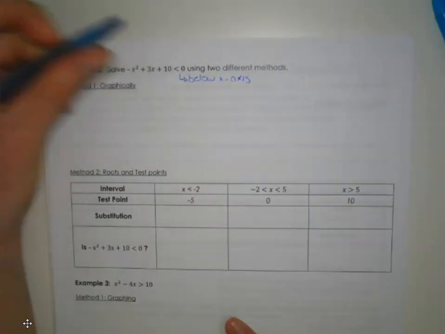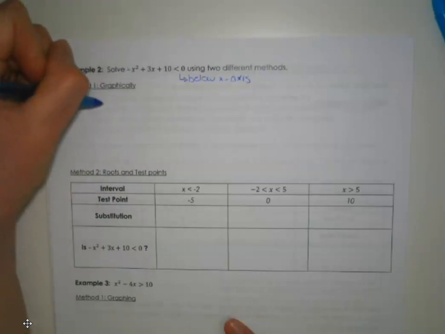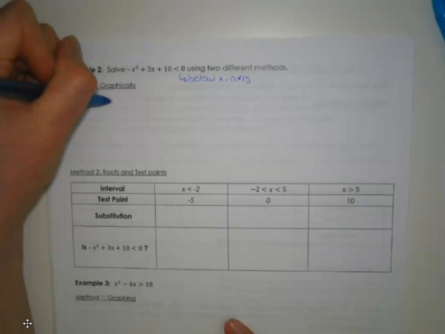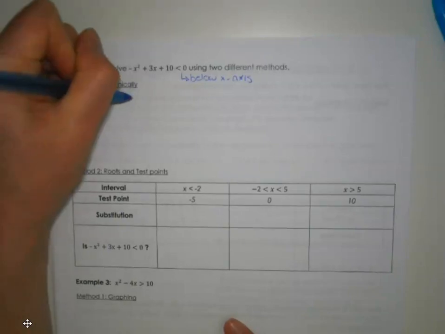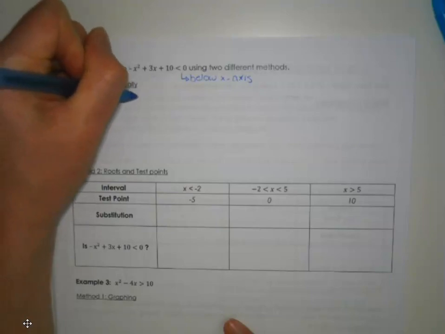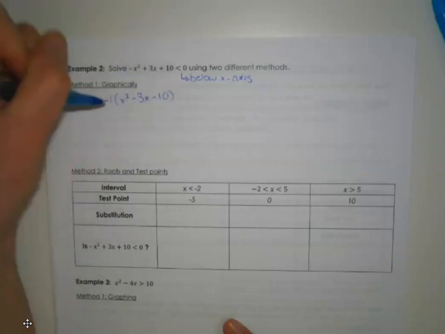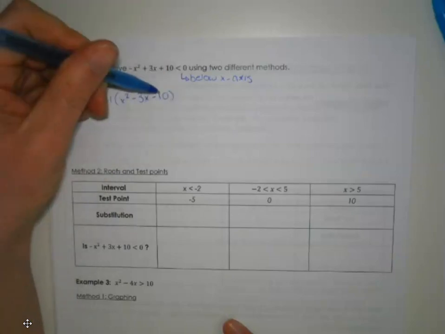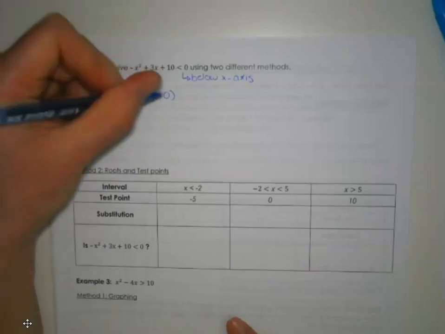Okay, so factoring, we want to take out the negative to start. So if we factor out -1, it's going to be x squared, factoring -1 out of positive 3x gives us -3x, and then out of positive 10 gives us -10. Two numbers that multiply to -10 and add to -3 would be 5 and 2.